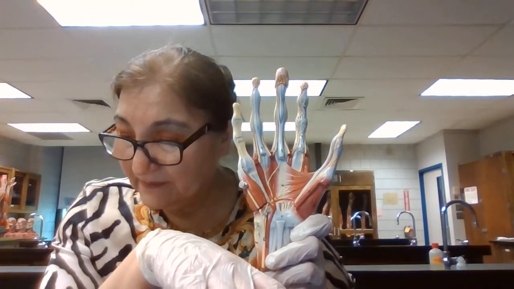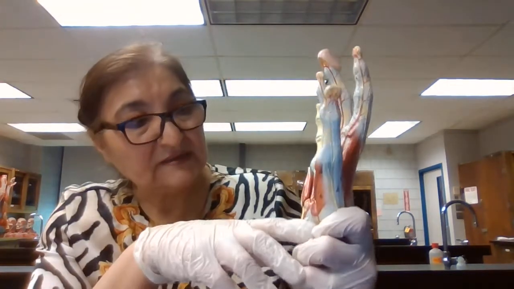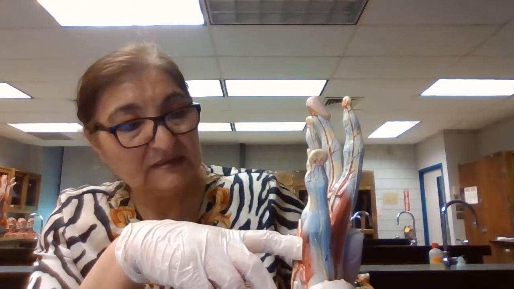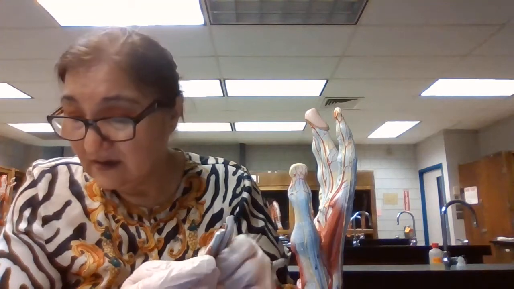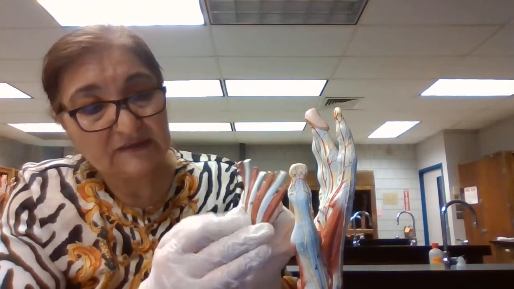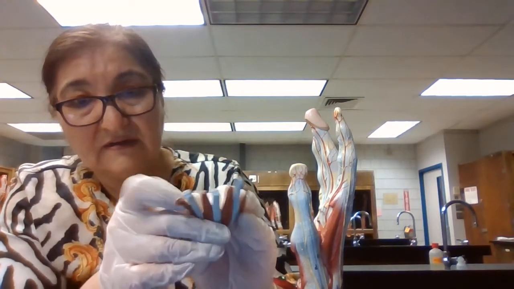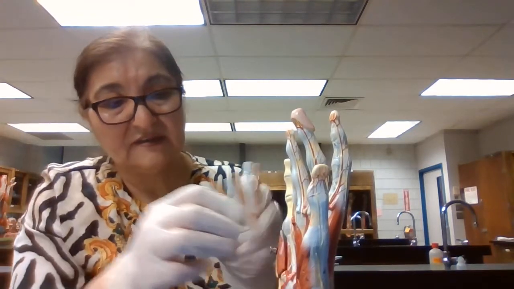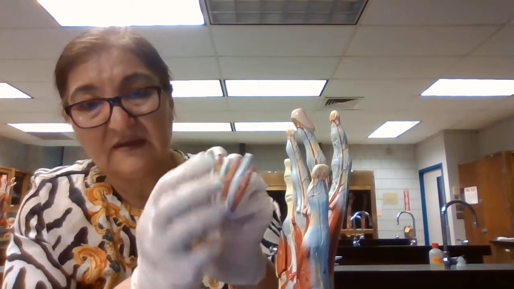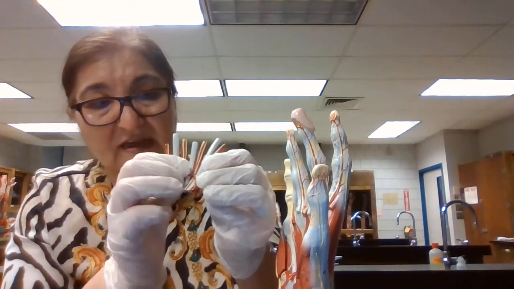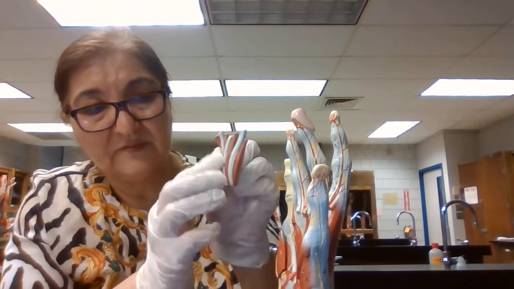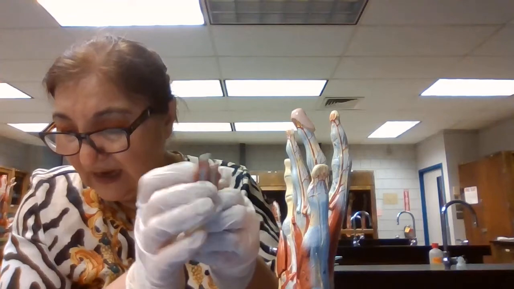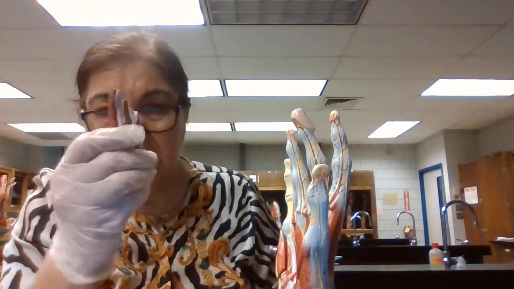Okay, lumbricalis. Lumbricalis is this muscle. These are called lumbricalis, these muscles. If I put these lumbricalis in the front, this is in the back. That's lumbricalis, inside, outside. Why do they call them lumbricalis? There are a few of them.